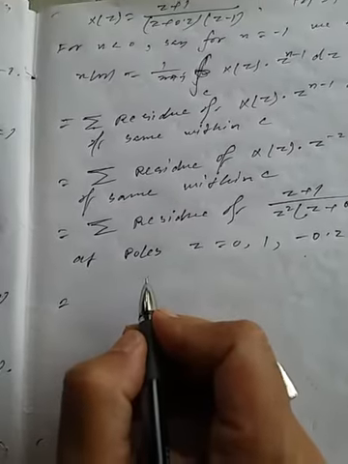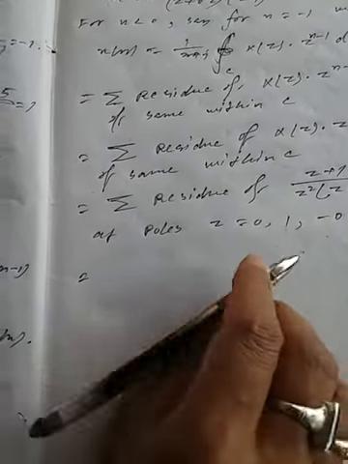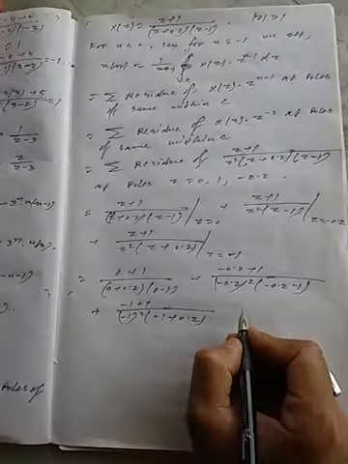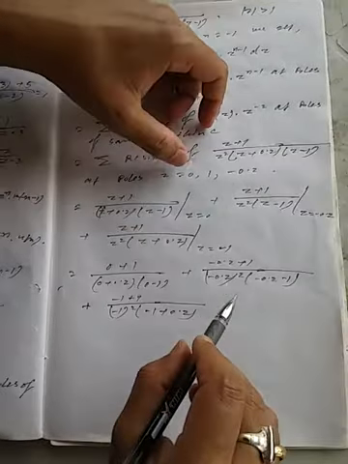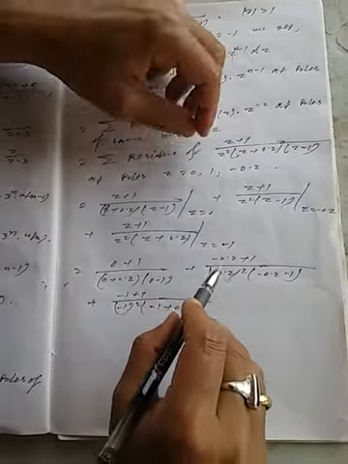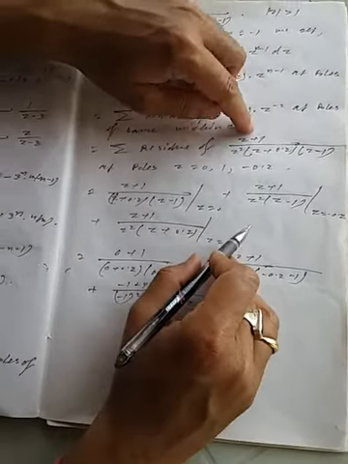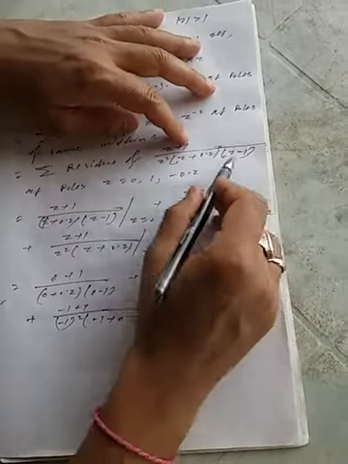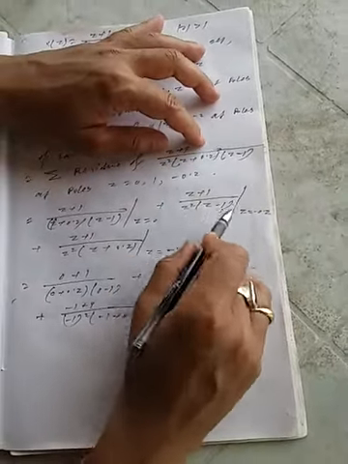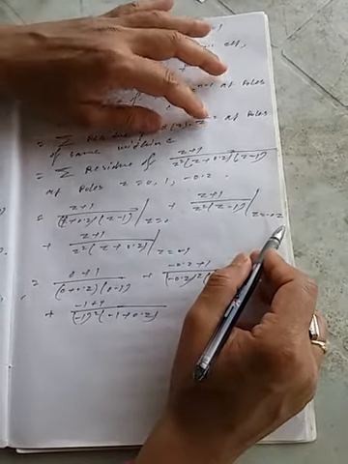So this will be equal to... The value of this will be, at the poles, z equal to 0, this portion will be omitted and put z equal to 0, and for this z equal to 1. So this portion will be omitted, and for the remaining portion put z equal to minus 0.2.